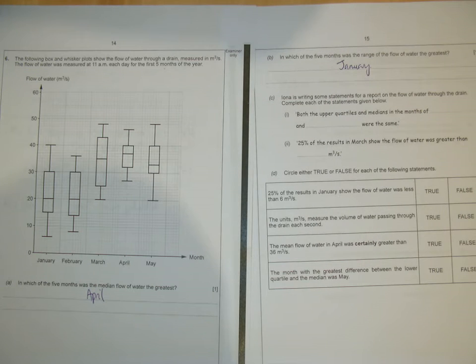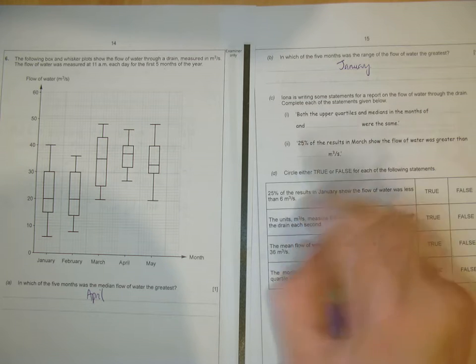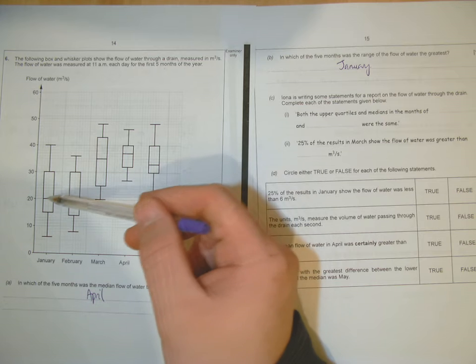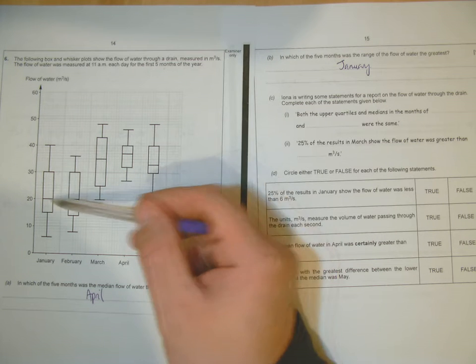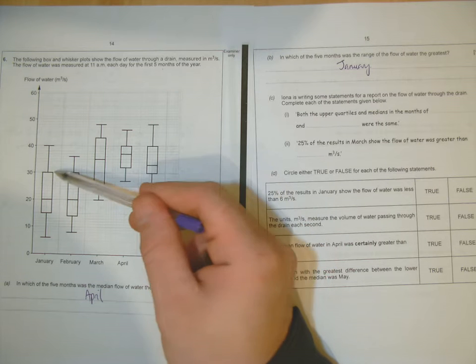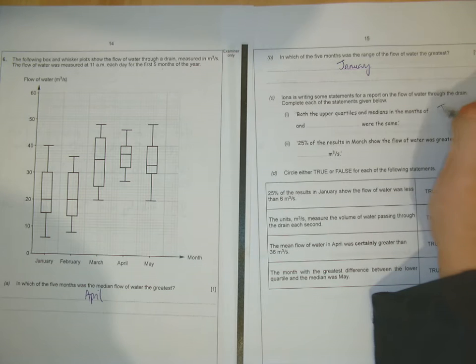Iona is writing some statements for the report on the flow of water through the drain. Complete each of the statements below. Both the upper quartiles and medians in the month of and were the same. Now, if you look here, medians, the middle line there, they're both the same, and the upper quartile is this line here. Okay, the end of the box, that's the upper quartile. So in January and February.